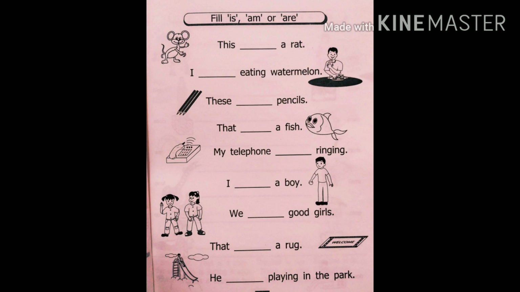My telephone dash ringing. My telephone is ringing. I dash a boy. With I, we use am. So I am a boy. Then we dash good girls. We're talking about plural persons here.